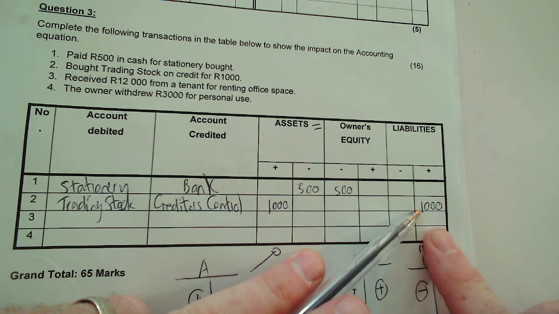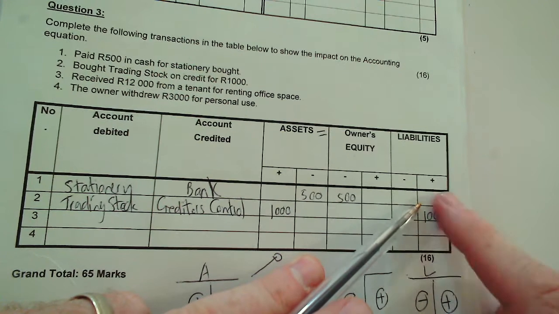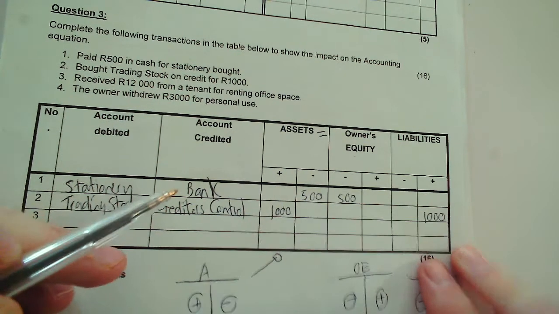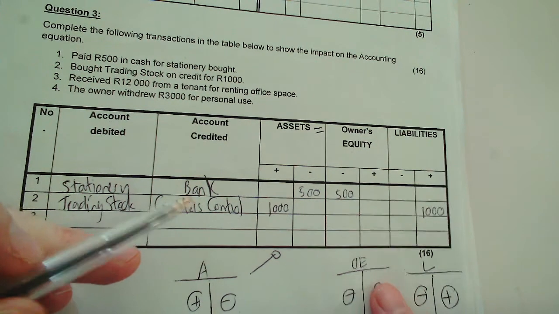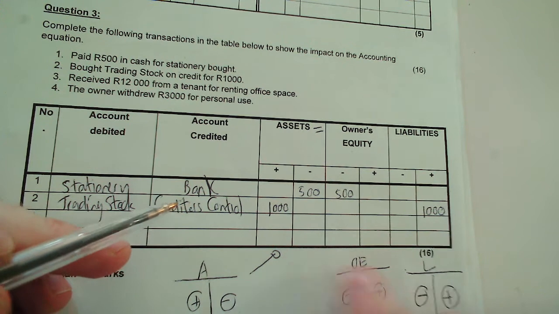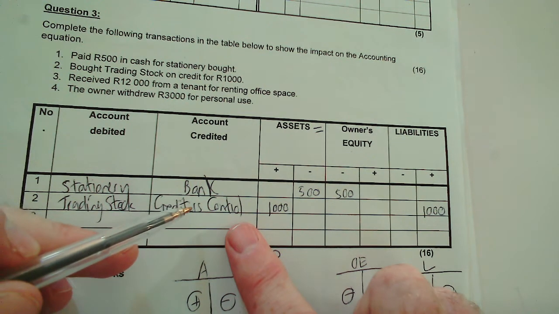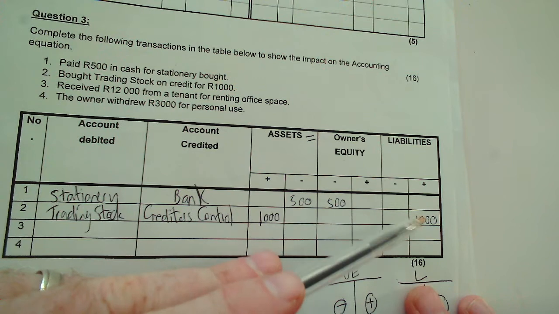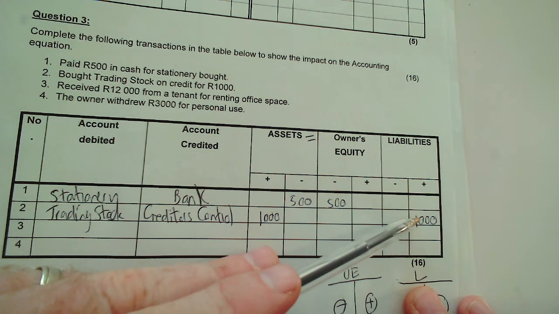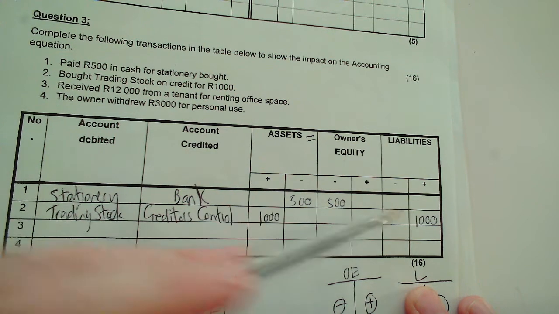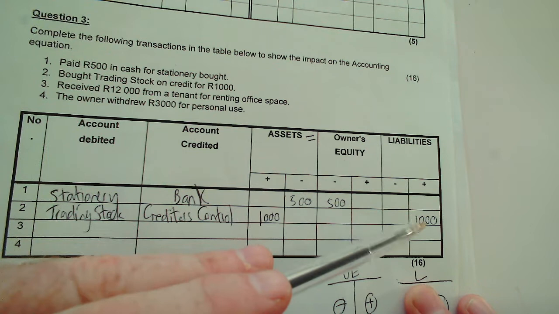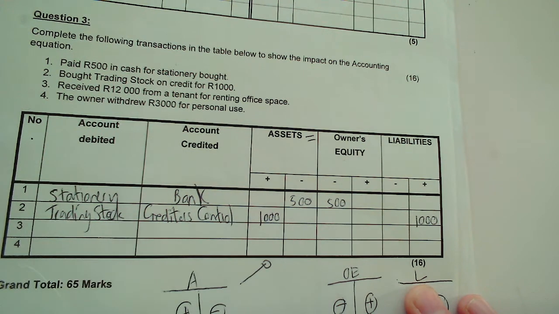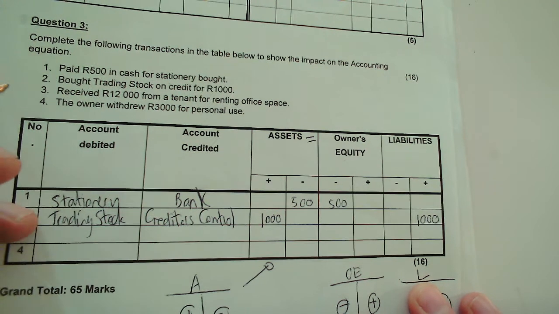I've got more liabilities, so that's why it's on the credit or plus side. If you just follow here, you'll see that creditors control is on the credit side. So that's correct. Plus 1,000 is equal to plus 1,000, so therefore you worked correctly.